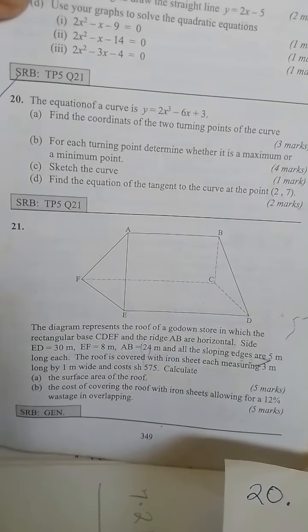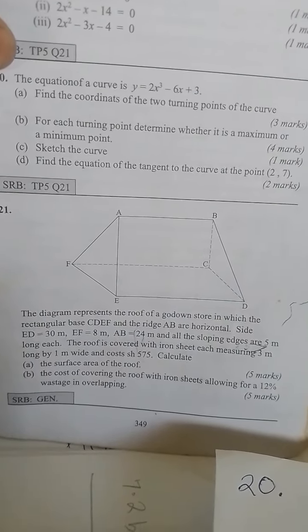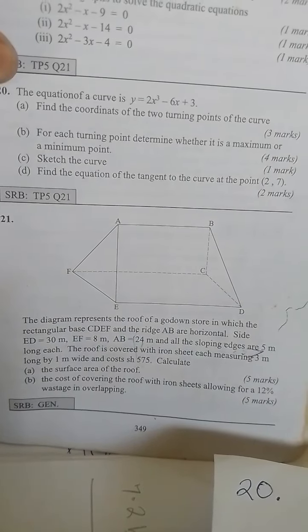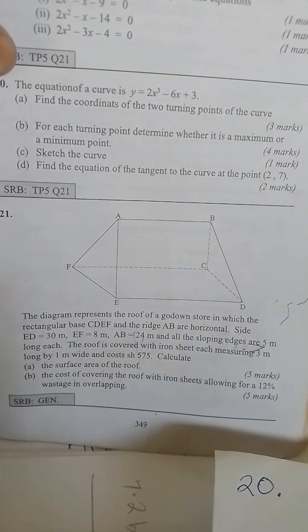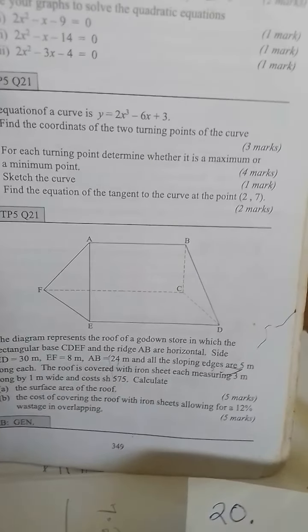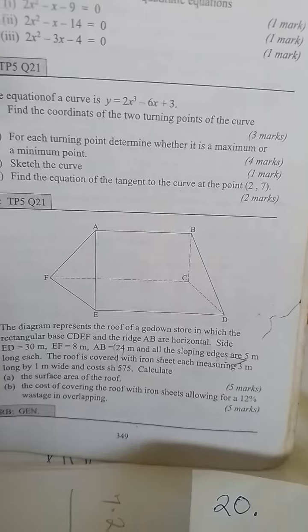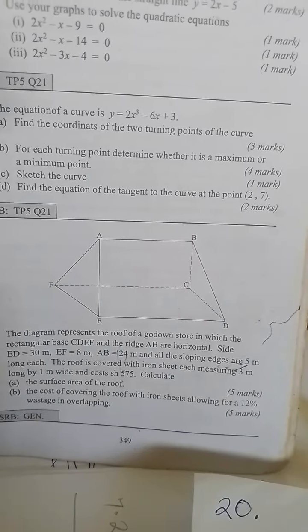So I think we can look at question number 20. The equation of a curve is y is equal to 2x cubed minus 6x plus 3. The first question is, find the coordinates of the two turning points of the curve. How do you find the coordinates of the two turning points of the curve?